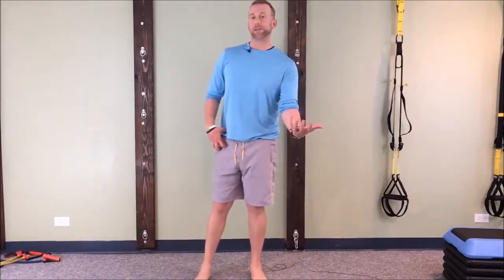Now how are we going to beat this spasticity? It's time for the booty. So let's show you what exercise to do.